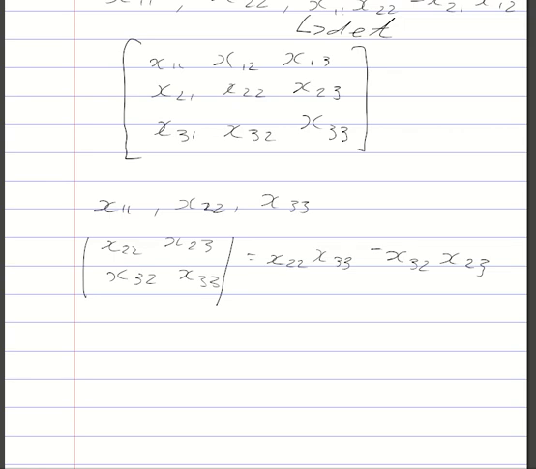We have to remove the second column and the second row, and then we'll get determinants of x11, x13, x31, x33, which you can write out, and also what happens when we remove the third column and the third row.